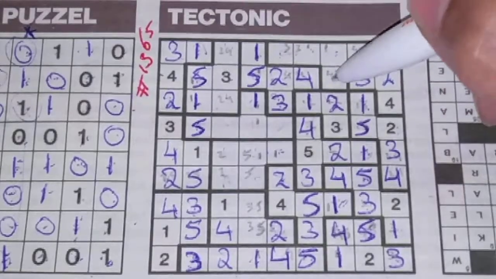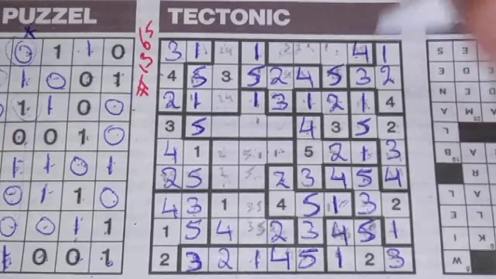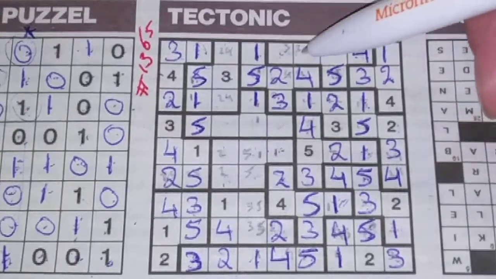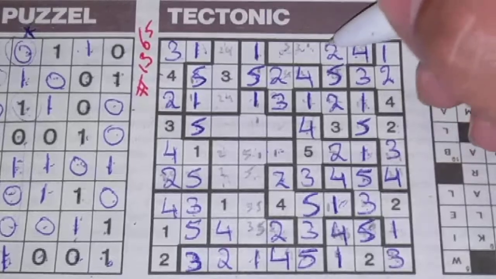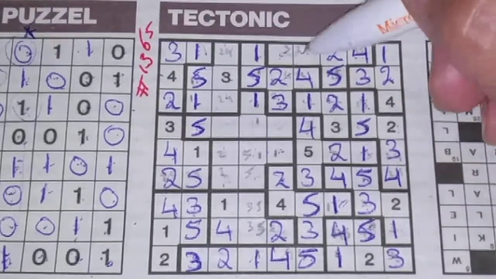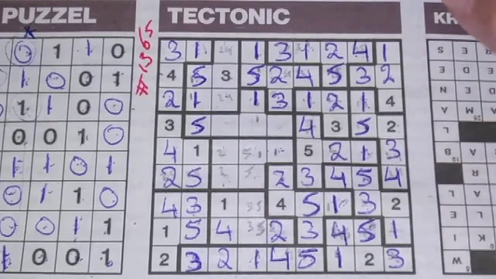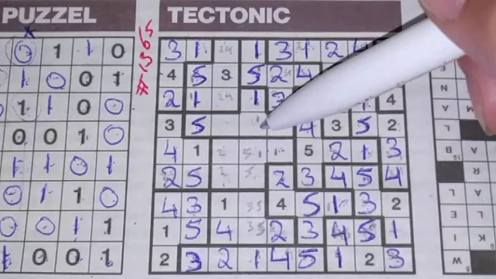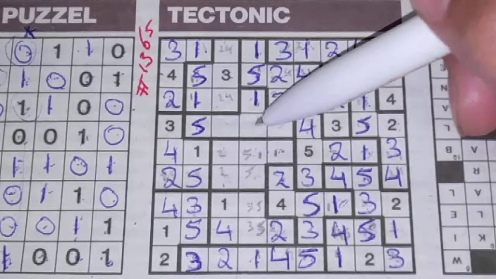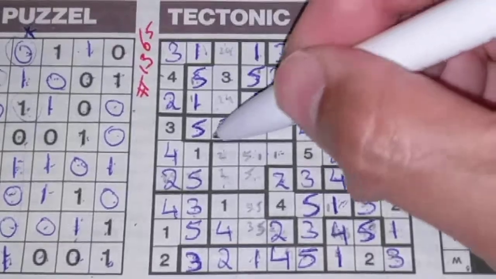Now we have a 4 here, so this cannot be a 4 anymore. This should be the 5 and this should be the 4. These 2 boxes cannot be a 2, so 1 box left for the 2 should be there. And I've eliminated the 1, so the 1 goes here and the 3 goes there. 1, 2, and 4. These 2 boxes cannot be a 3. 1 box left for the 3 should be there.